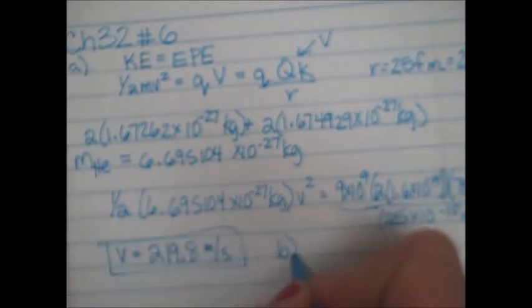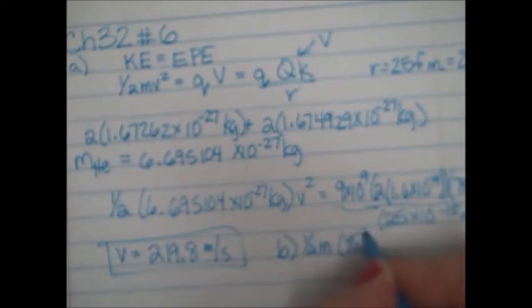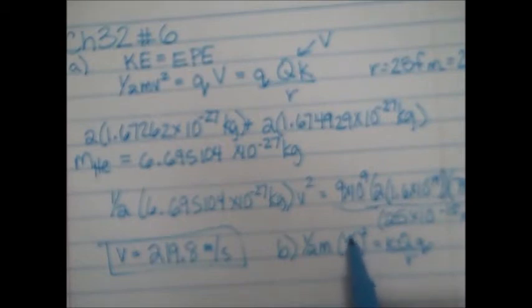And for part B, the question goes on to ask, by what factor is the distance of closest approach changed if the initial speed is reduced by a factor of 2? So if you do 1/2 m (v over 2) squared equals k q little q over r, the idea is that if you're 1/2 the speed, that speed squared means the radius would have to be 4 times greater. You couldn't get as close, so it's 4 times the initial radius.